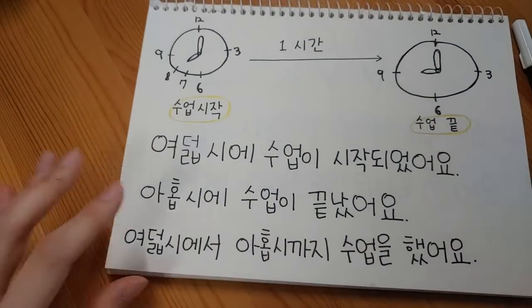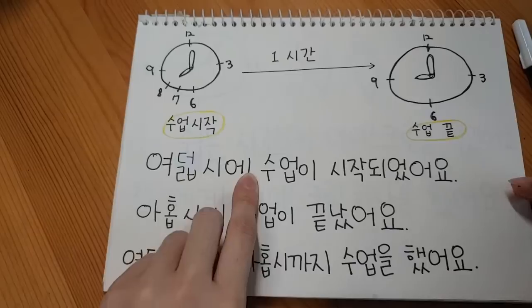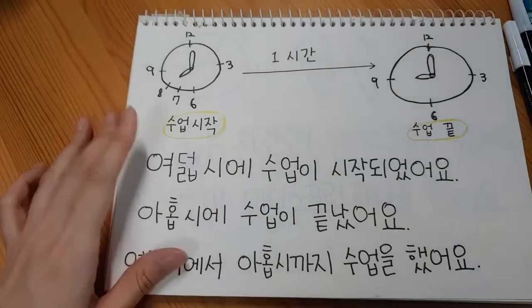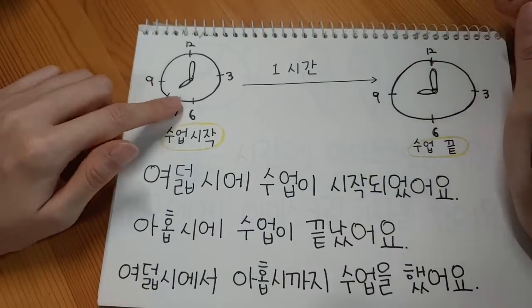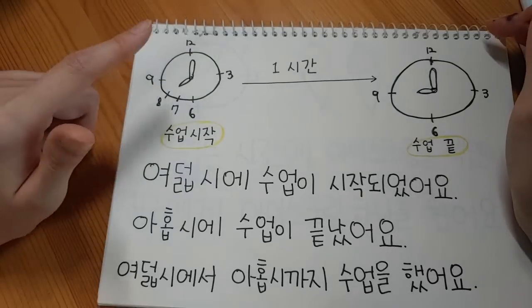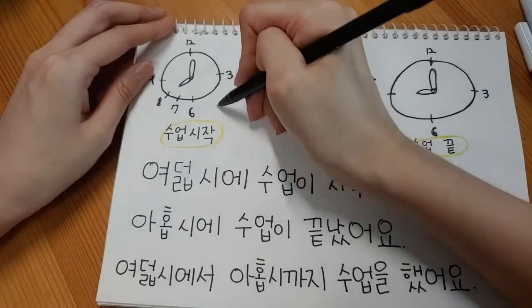Okay, so 8시에 수업이 시작되었어요. Let's look at the clock first. I know this is a terrible drawing, but we can still see that it's 8 o'clock, right?